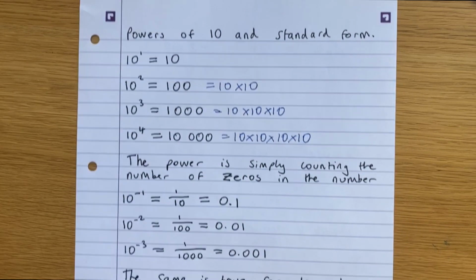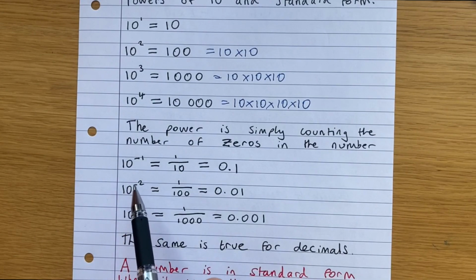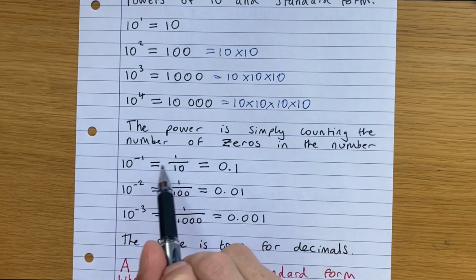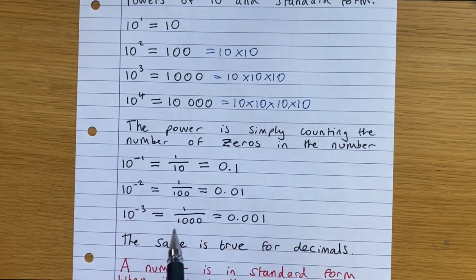Now let's have a look at some negative powers. 10 to the minus 1, well, if you watched the last video on indices, you'll know that this just puts a 1 over. So this is 1 over 10 to the power of 1, which is 1 over 10, and that's equal to 0.1. 10 to the minus 2 is 1 over 10 squared, which is 1 over 100, which is 0.01. 10 to the minus 3 is 1 over 1,000, which is 0.001. So you have the same pattern here, where with a 10, the power is counting the number of zeros, but when there's a minus sign, there's a decimal.